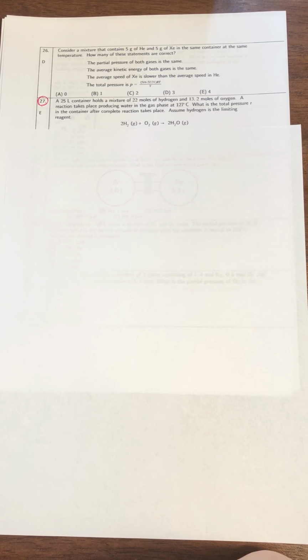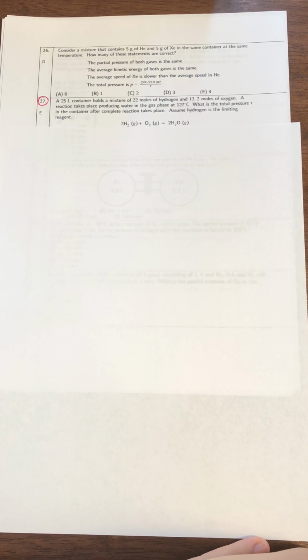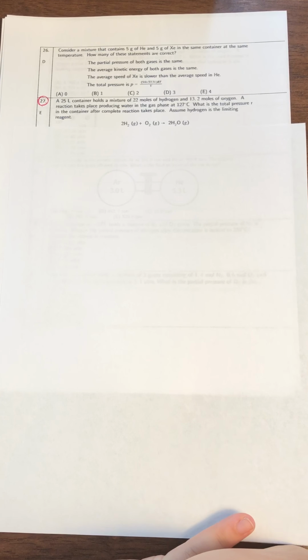All right, so I'm on 27 of skill 3. If you take a look at it, we have two gases reacting to make water vapor, so another gas. We know the moles of both reactants, so therefore you should be thinking limiting reagent problem, and he was kind enough to tell us hydrogen is the limiting reagent.